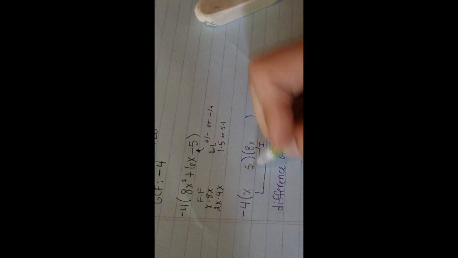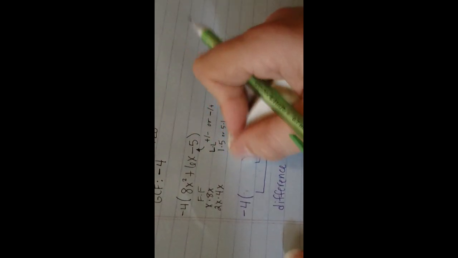So I'll try 1 and 5. So I've got x times 5 is 5x, 1 times 8x is 8x. That is a difference of 3x. So let's try a 5 here and a 1 here. X times 1 is x. 5 times 8x is 40x. That's a difference of 39x, so that's also not going to work. I've tried all the possibilities for x times 8x.